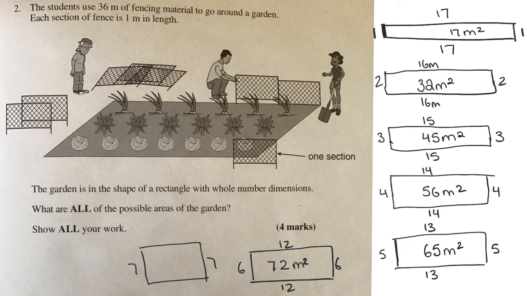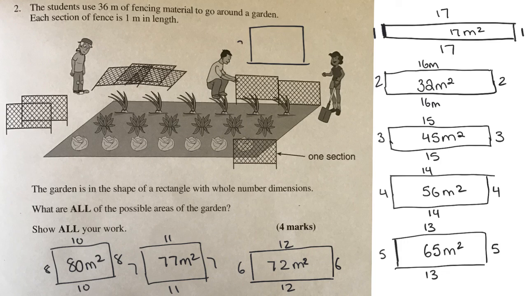So 7 times 2 is 14. So left going across the top would be 11 and 11, and 7 times 11 is 77 meters squared. Then we need 8 times, so 8 times 10, and 8 times 10 gives us 80 meters squared. Now we have one more that I'm going to squish into this little corner here. So if we have 9, the opposite ones need to be 9, so that gives us a total area of 81 meters squared.